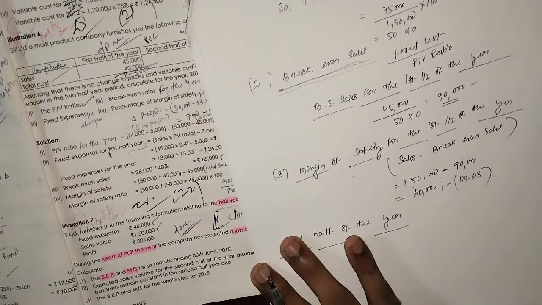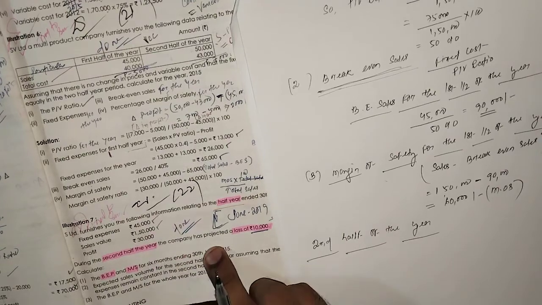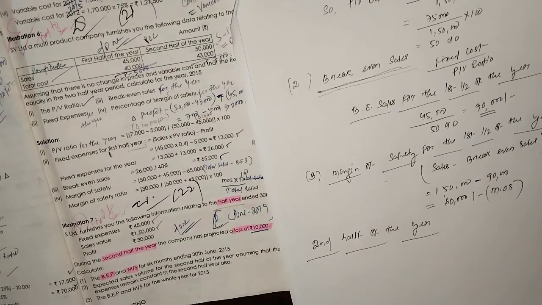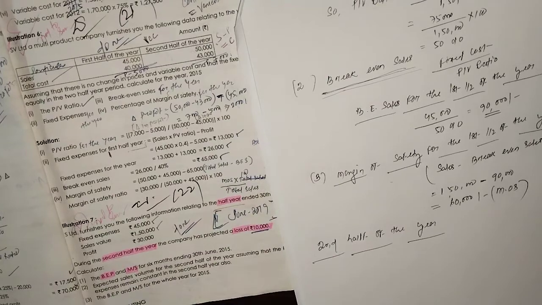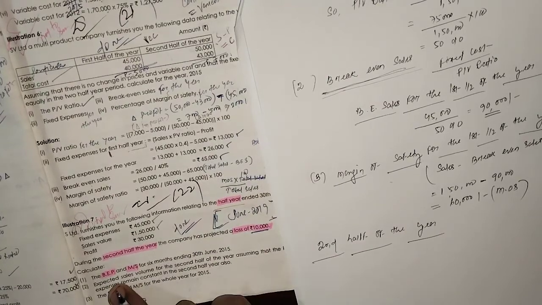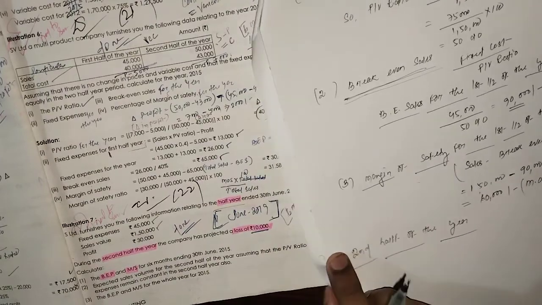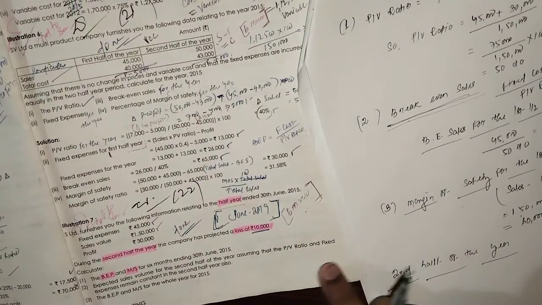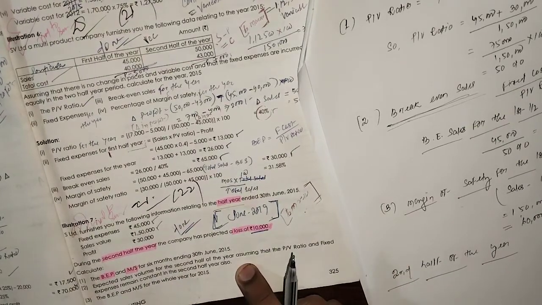So what was there in the second half of the year? During the second half of the year, the company has projected a loss of rupees 10,000. But again the question says expected sales volume for the second half of the year, assuming that the profit volume ratio and fixed expenses remain constant in the second half of the year also.